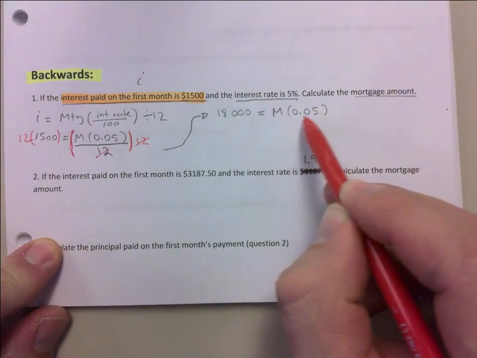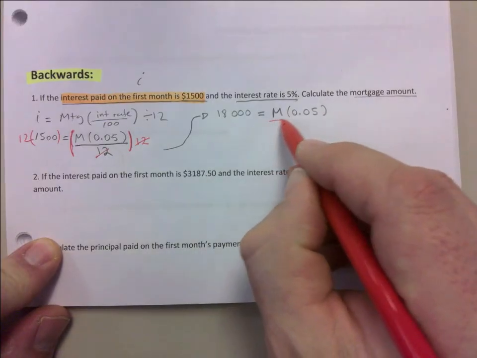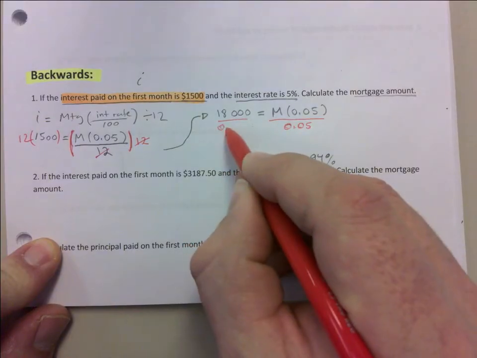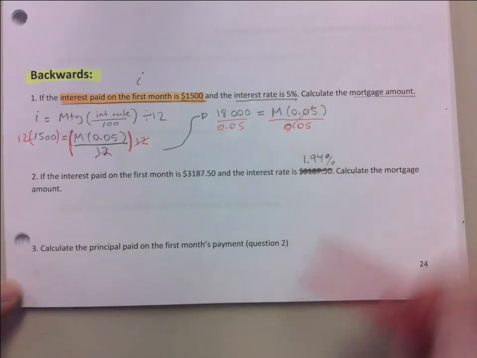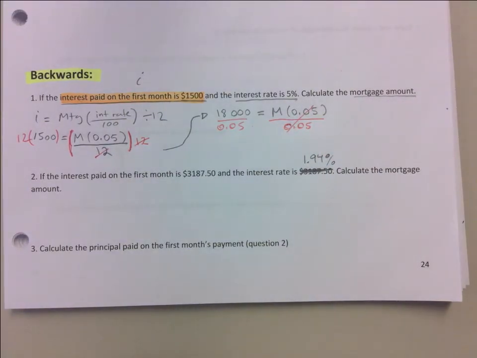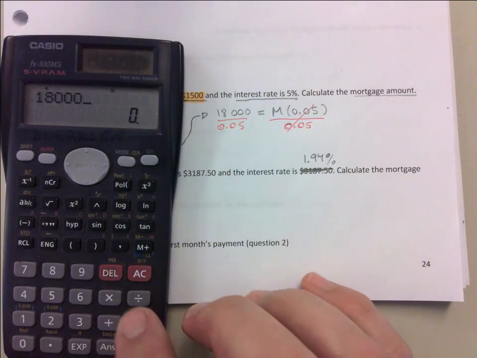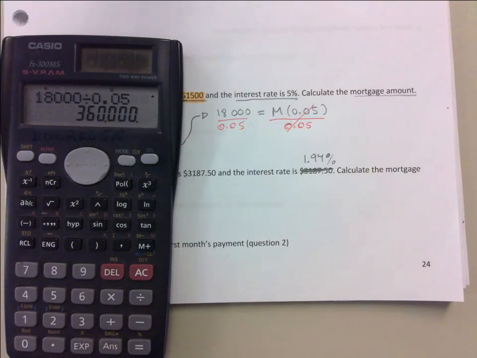It's multiplying right now, so I need to do the opposite. So divide by 0.05. Whatever you do to one side, you do to the other. You've got siblings, you know how this works, right? If one sibling gets $10, better everybody gets $10, or else there's going to be some serious fighting going on. There you go.